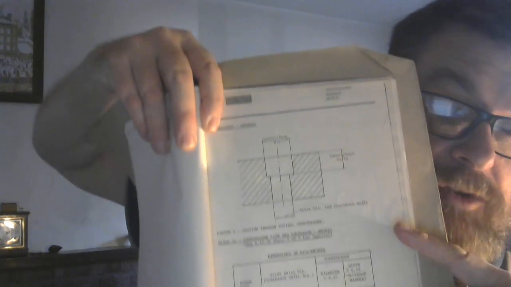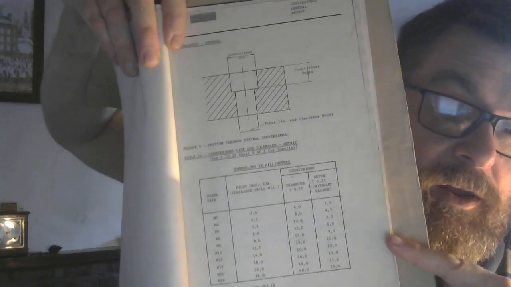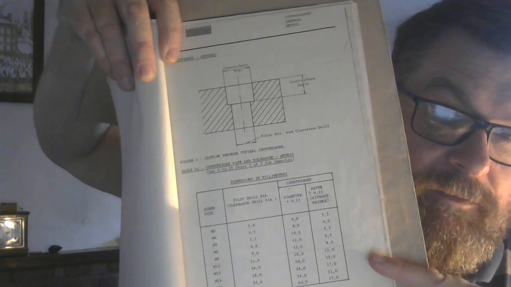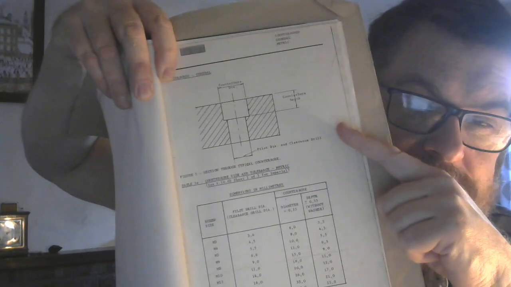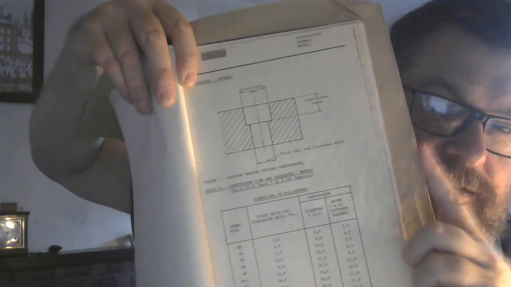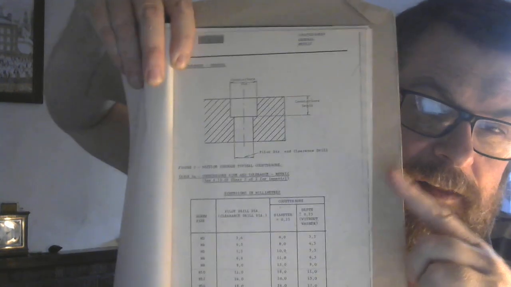Where else have we got in here? Here, now, this is a good example. Okay, so here, counterbores. Here we have the different counterbores, and here we have the typical standard to go with it. So this is a standard that this particular company used and which I've used ever since.